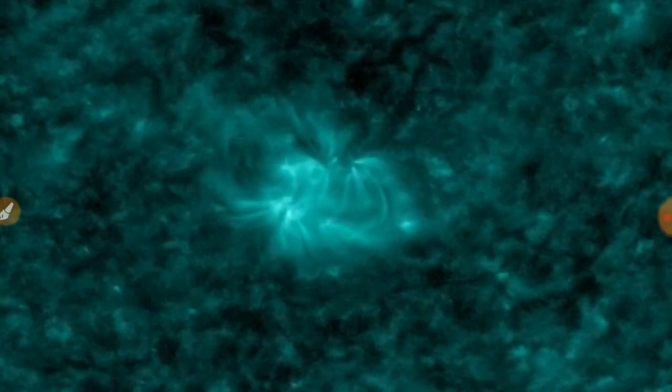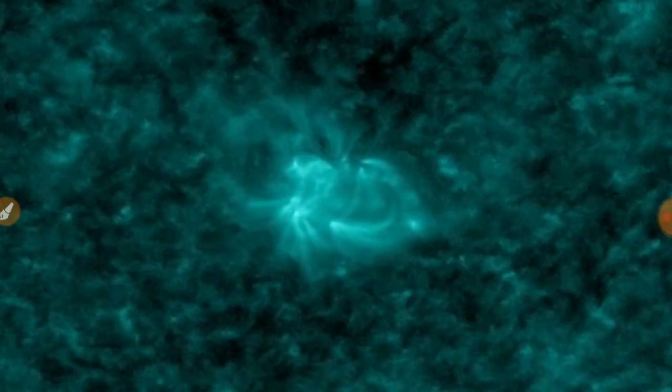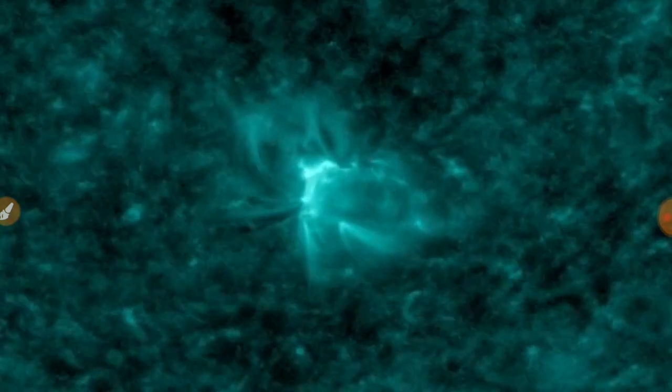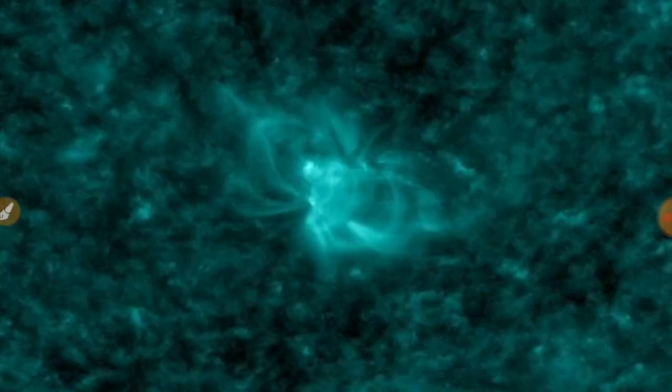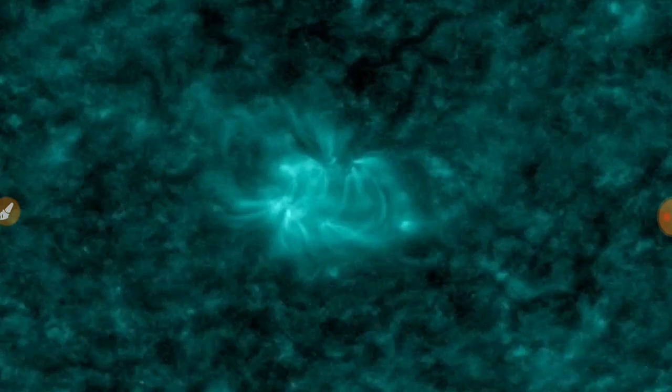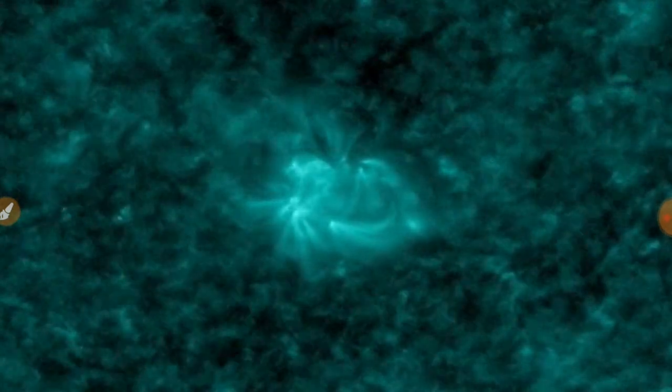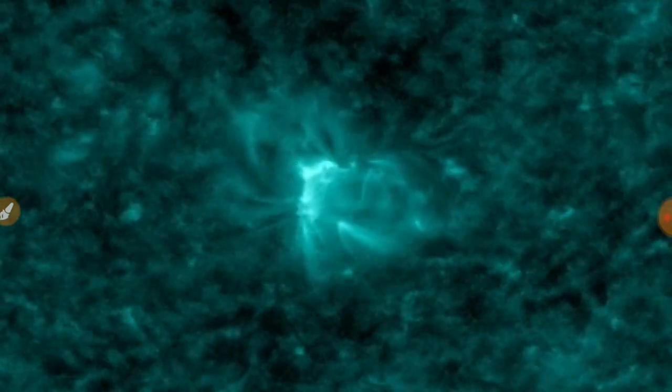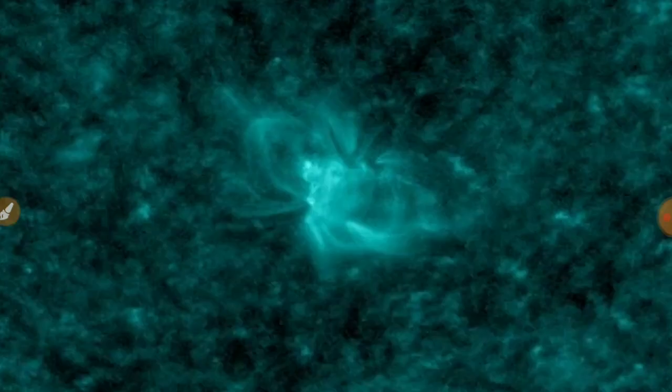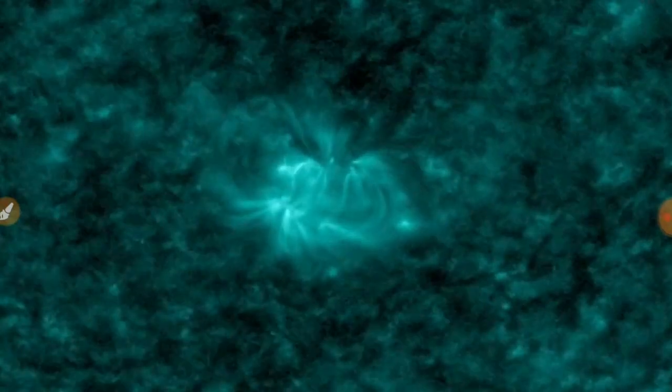This particular sunspot right here is actually not even classified as a sunspot anymore. It's just kind of an active region. I don't think it was classified as a sunspot for very, very long at all. It may not even have gotten a number. I'm not really sure. At the very least, though, it's a very active region, which is actually starting to calm down, especially after that flare.